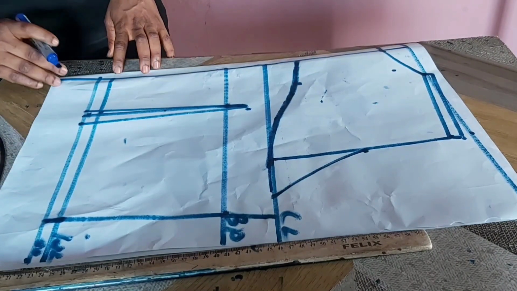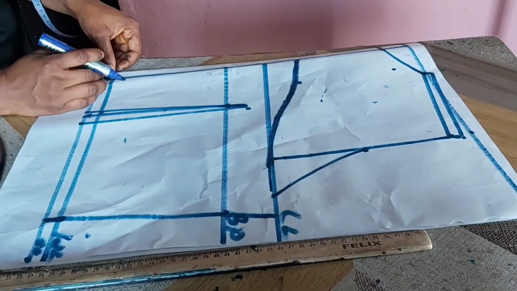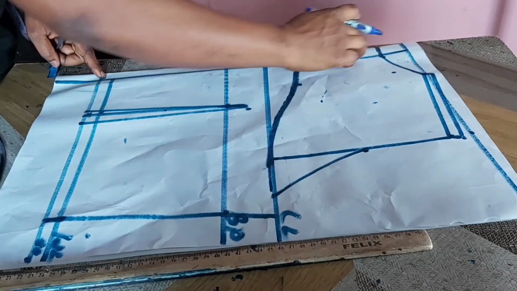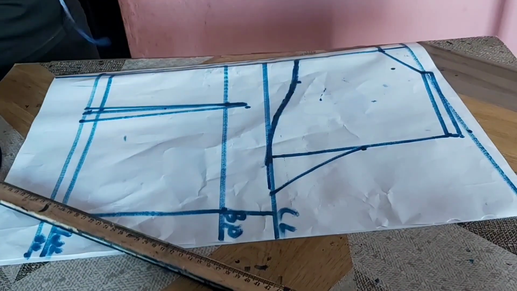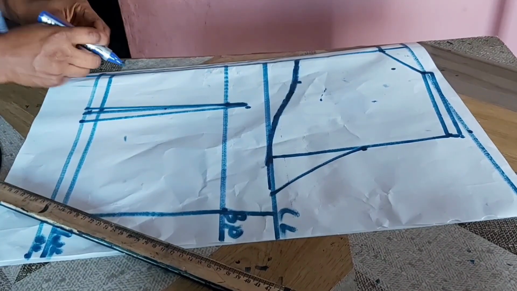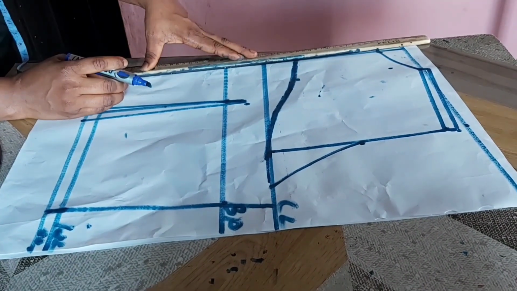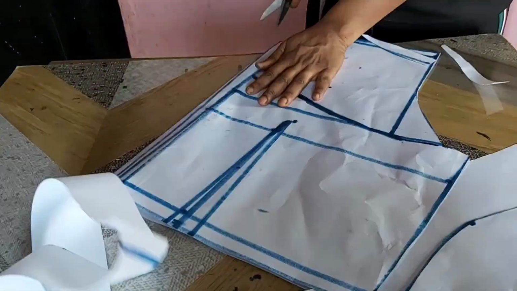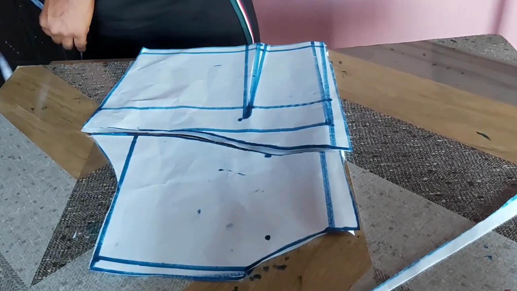Then on my zipper allowance, I will go in by 1/2 inch on the waistline. This is to remove any form of bulginess on the waist area. Then I will connect as you see me do. I will also go out by 1/2 inch on that side and connect back to the line as you see me do. Okay guys, let's now cut to see how it looks. So this is it guys for the back panel.